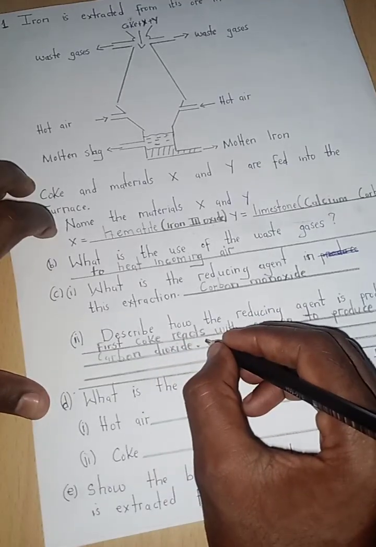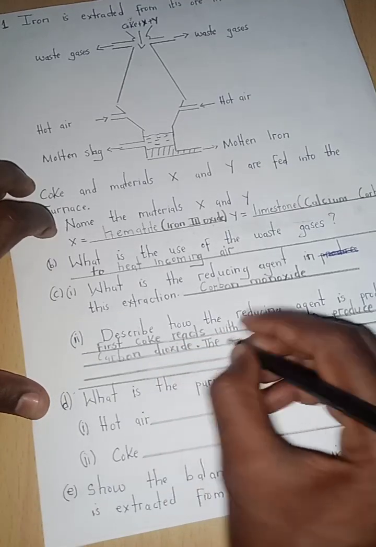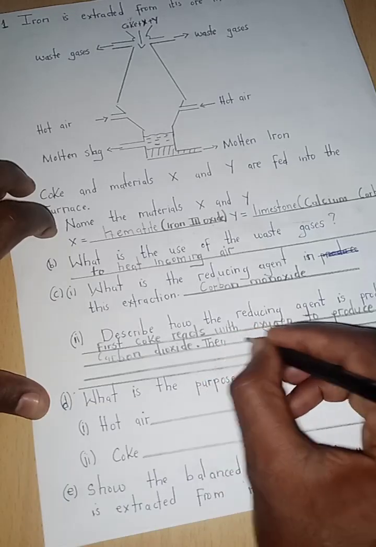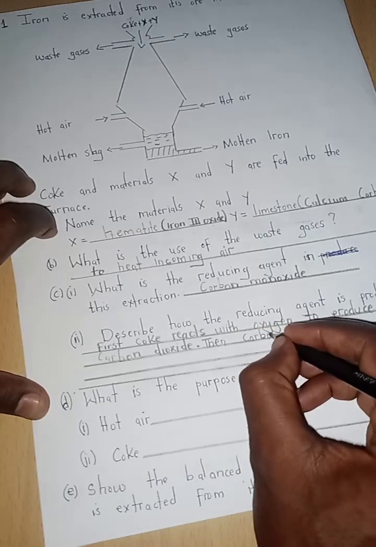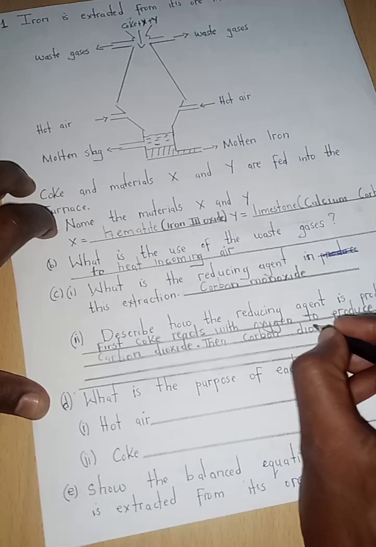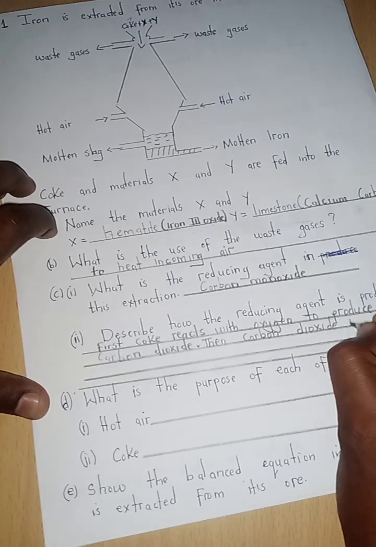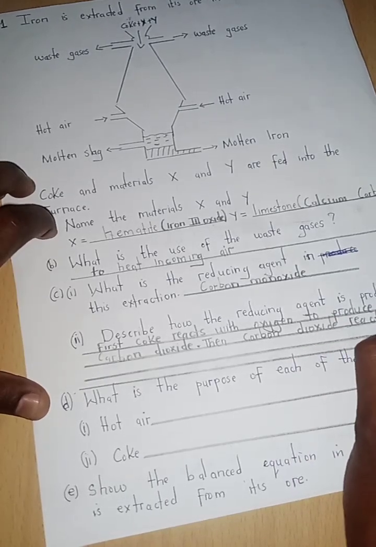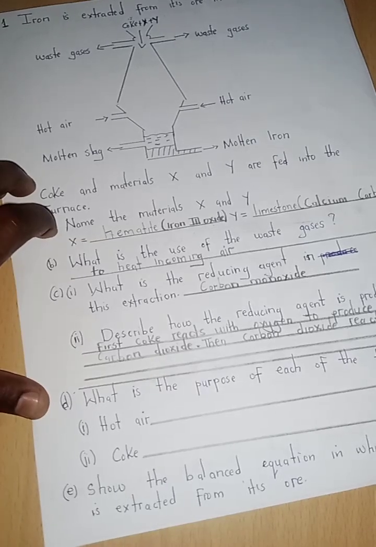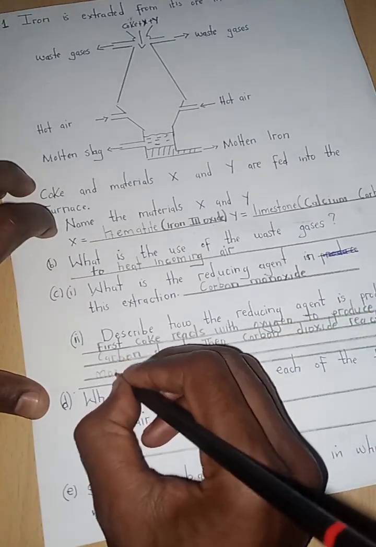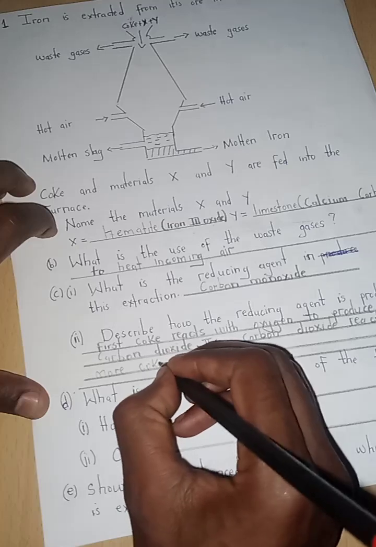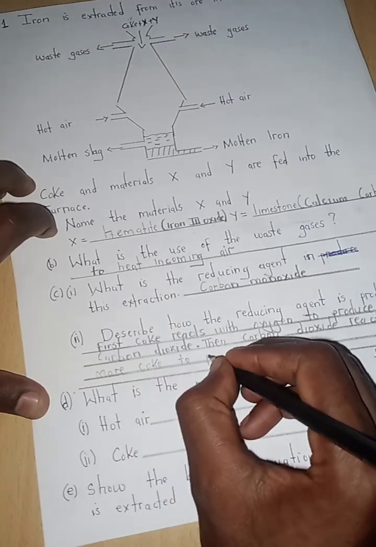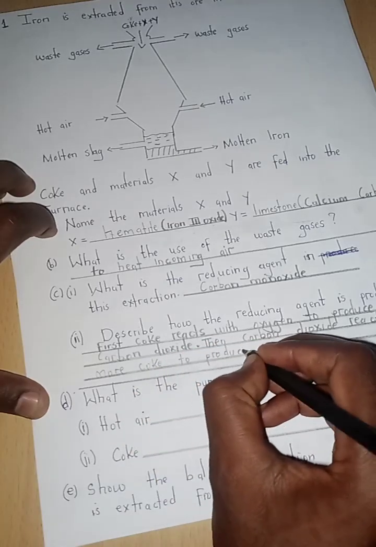Then the carbon dioxide reacts with more coke to produce the carbon monoxide now.